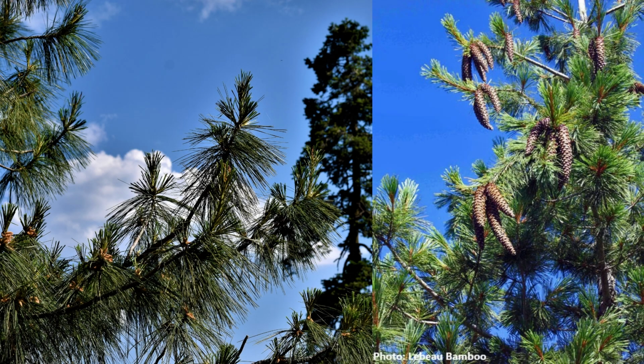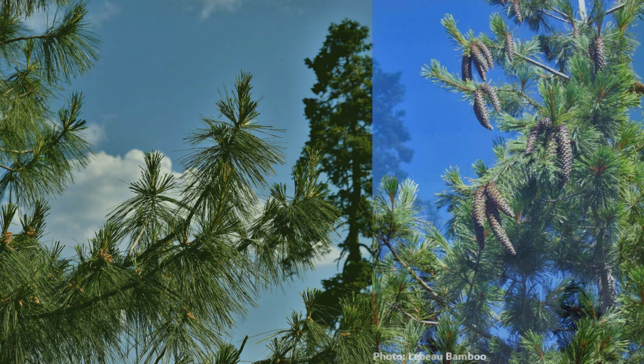Western white pine is an evergreen tree that grows to be 100 feet tall. It has light bluish-green, slender and flexible needles. It prefers well-drained to moist soils.